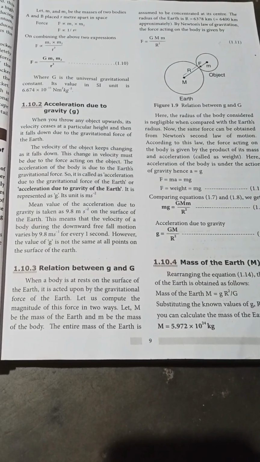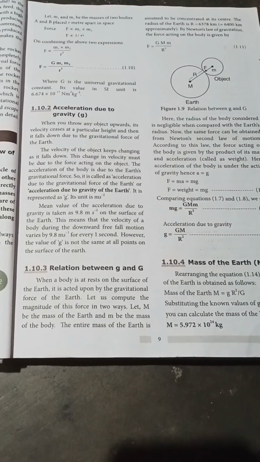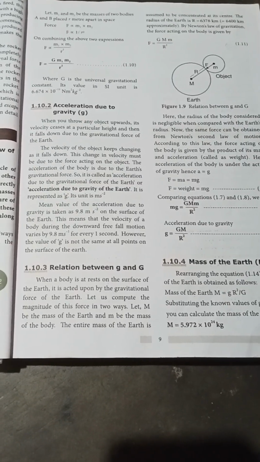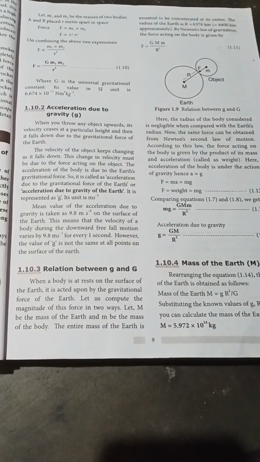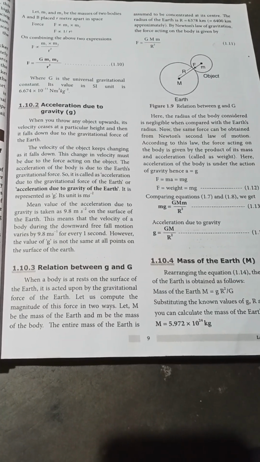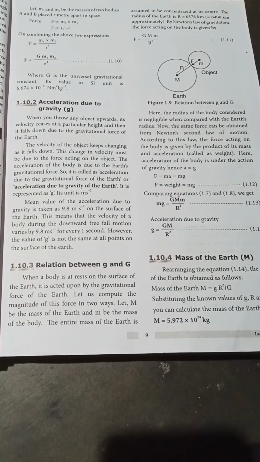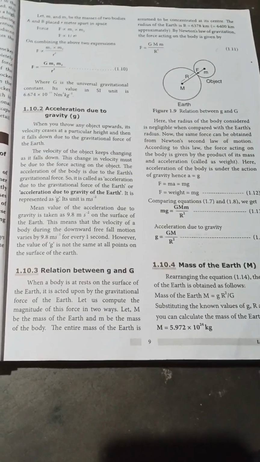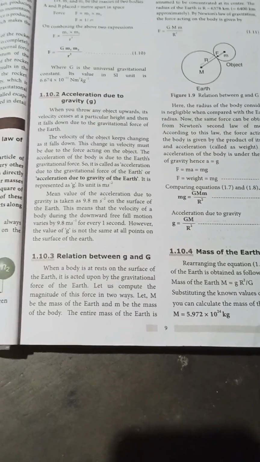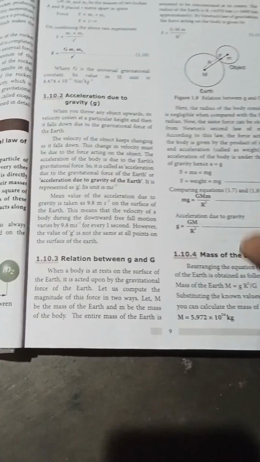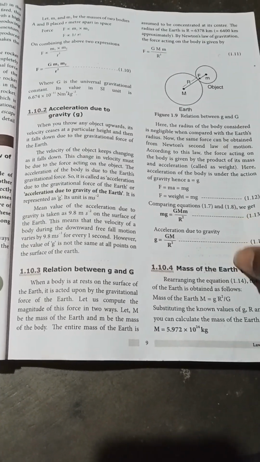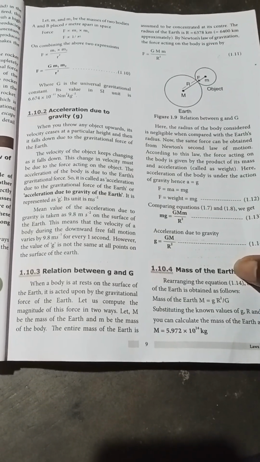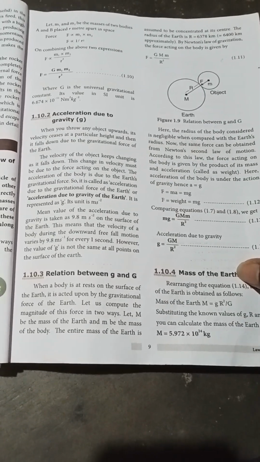The next topic, acceleration due to gravity. The acceleration due to gravity of the earth is represented by g. Its unit is m s minus 2. Therefore, its value is 9.8 m s minus 2. It's a familiar value. Next, relation between g and G. Small g represents acceleration due to gravity, and capital G represents the gravitational constant.